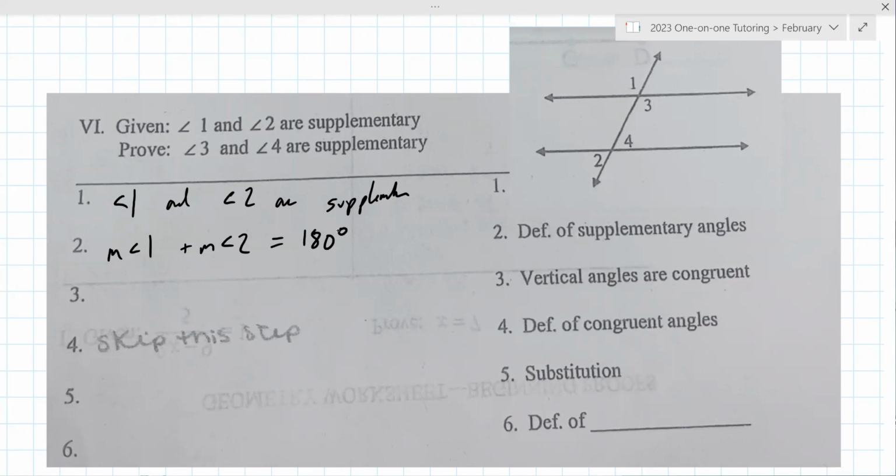Okay, now vertical angles are congruent. They're referring to the only pairs of vertical angles. So that's angle 1 and 3, angle 2 and 4. So that means that angle 1 is congruent to angle 3, and then angle 2 is congruent to angle 4. So those are the only vertical angles that you can see.